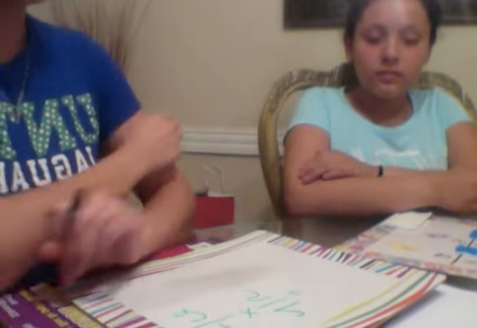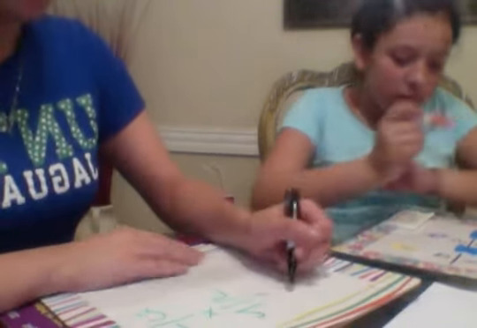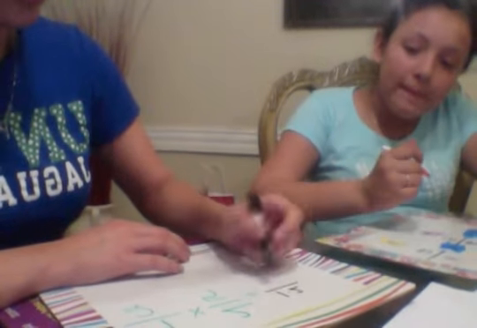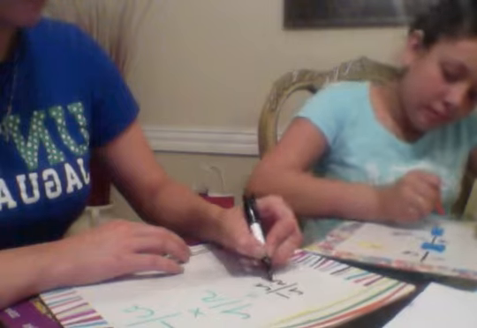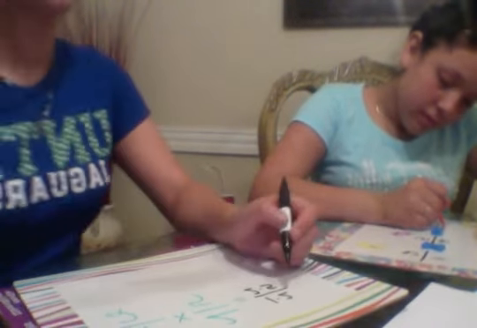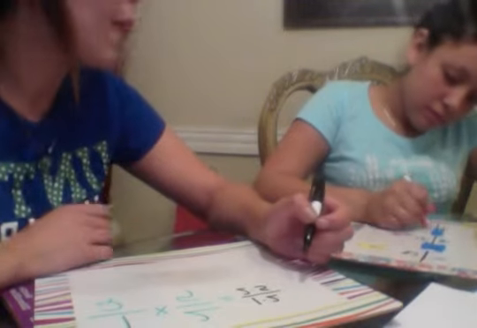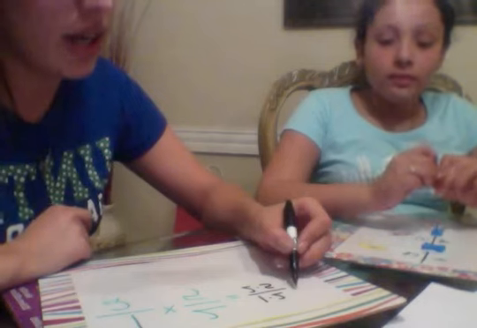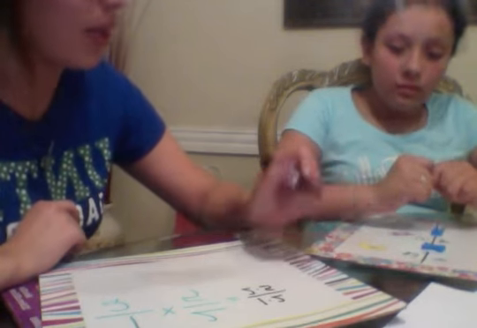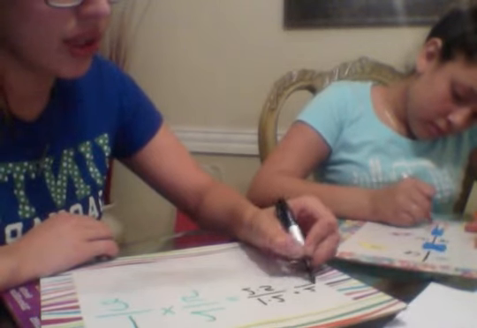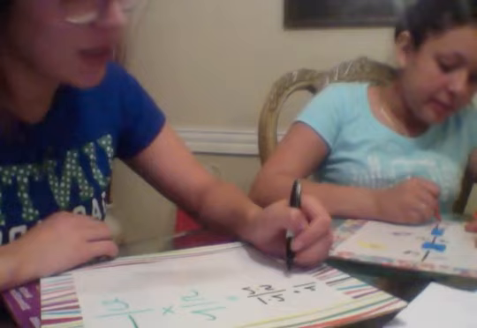So for this one, we said that we're going to go ahead and write 1 times 2 over 2 times 5. And you're going to go ahead and multiply straight across. Equals 2 over what? 10.